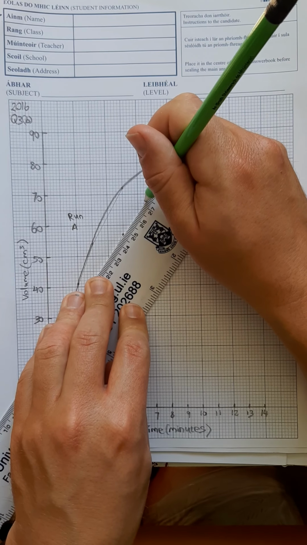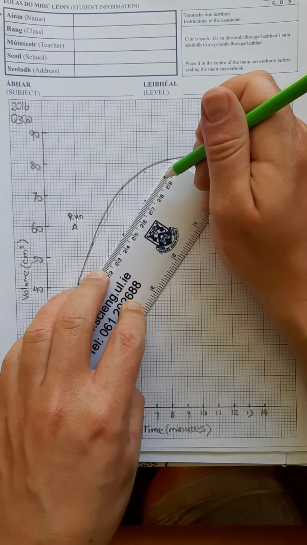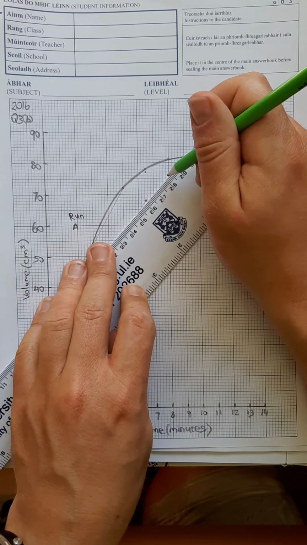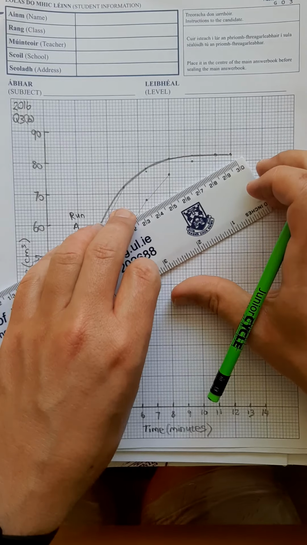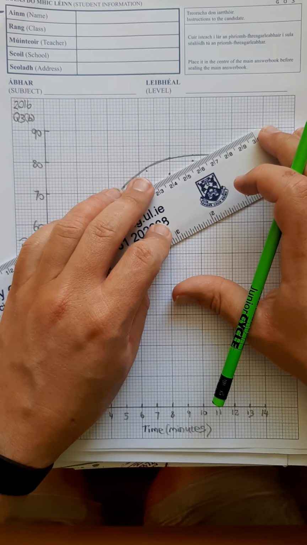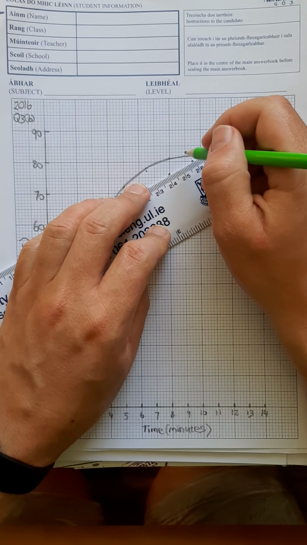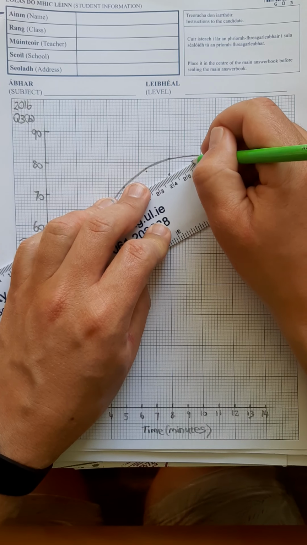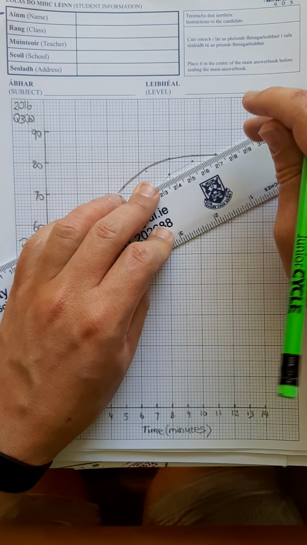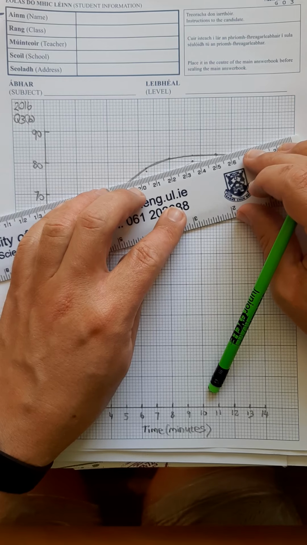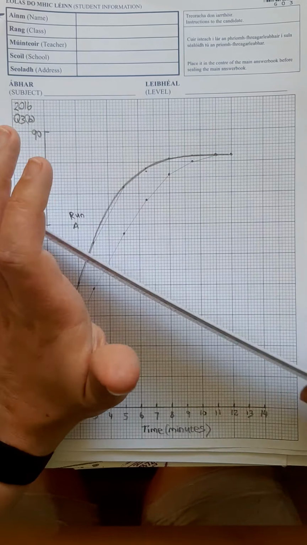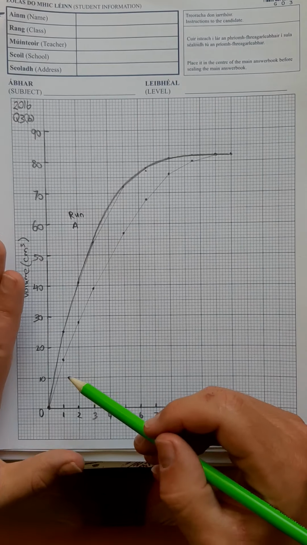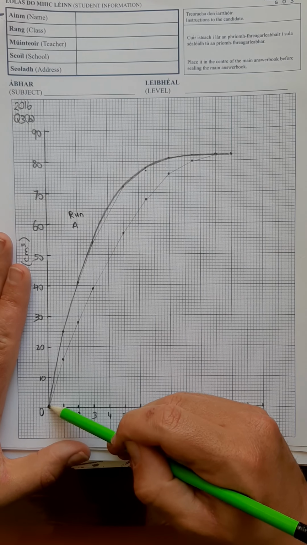I think there is equipment that you can get. I've seen it once. Equipment that you can get to draw a curve. I'm not talking about a compass. So again, smooth off the graph.